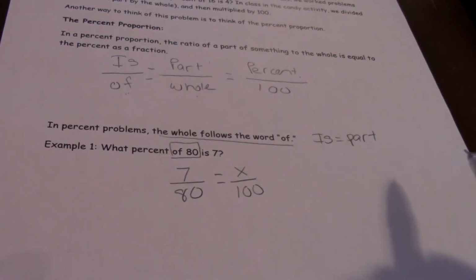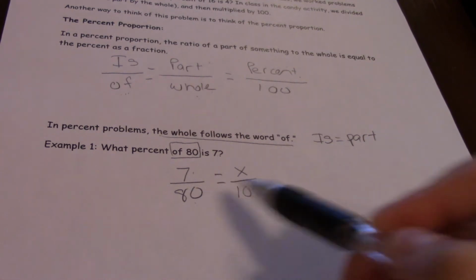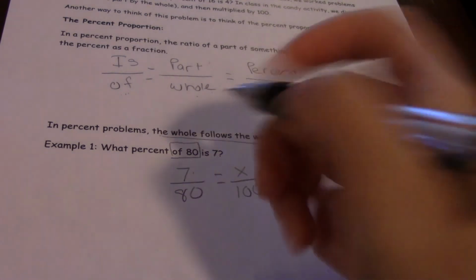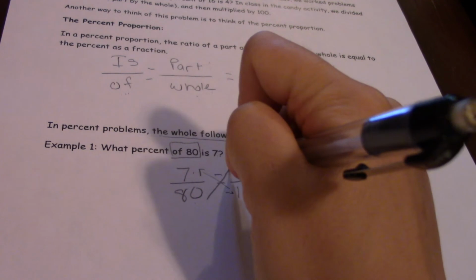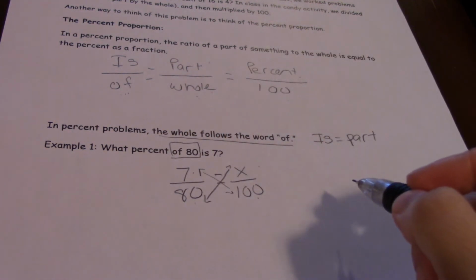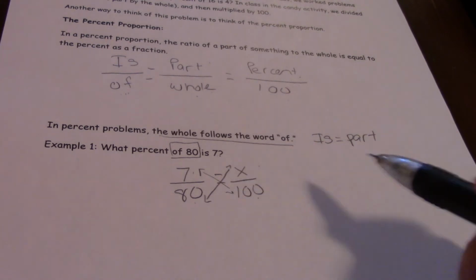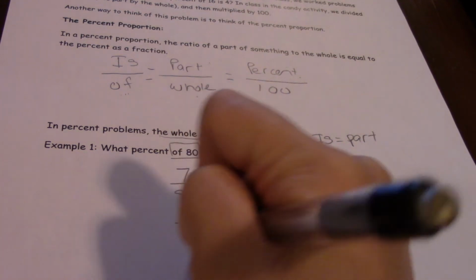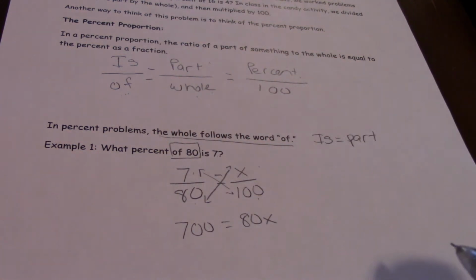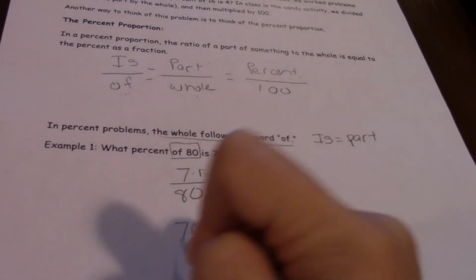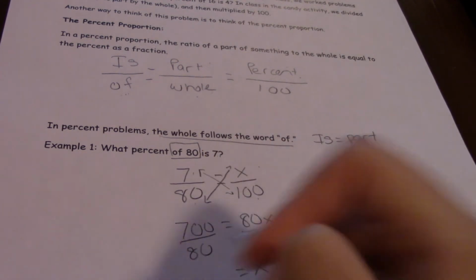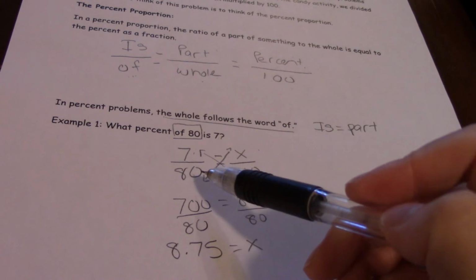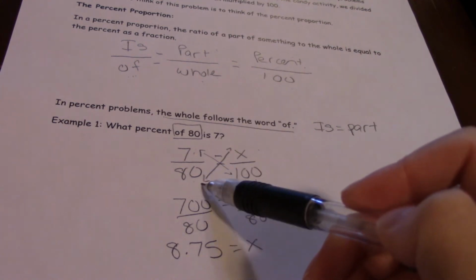At this point, you could do two things. You could do 7 divided by 80 and then multiply by 100 to solve for x. Or, because this is a proportion, you can just cross multiply. I suggest that for now you cross multiply, because in other problems cross multiplication is usually going to be the easier method. So when I cross multiply, I now have 700 is equal to 80x. Divide both sides by 80, and x is going to equal 8.75. So 7 is 8.75% of 80.